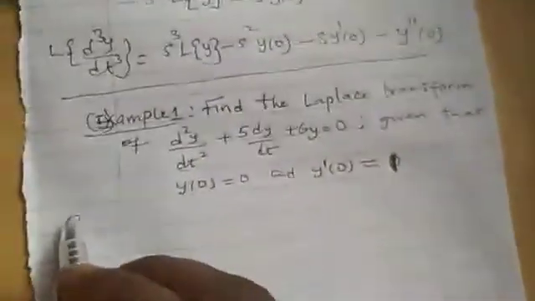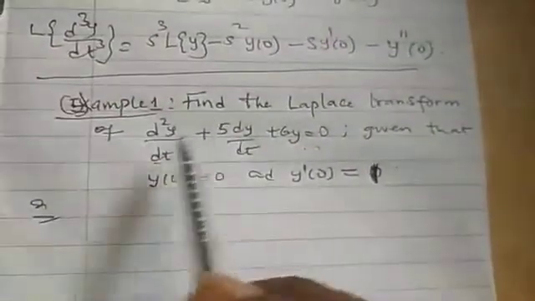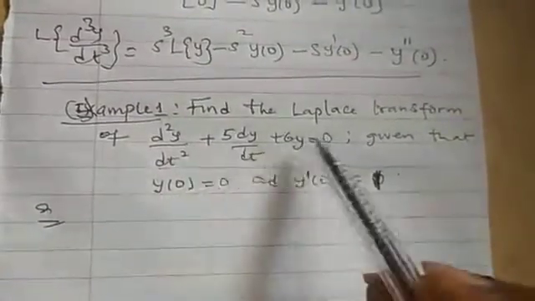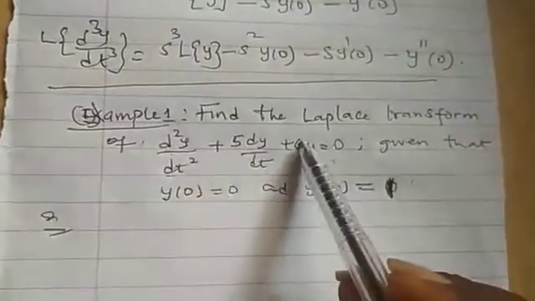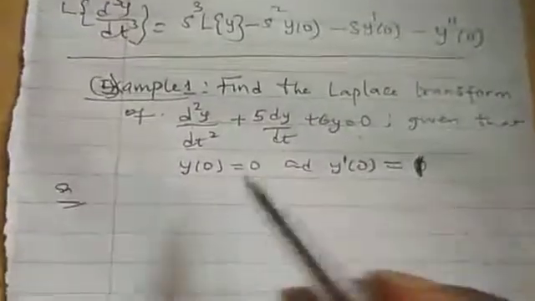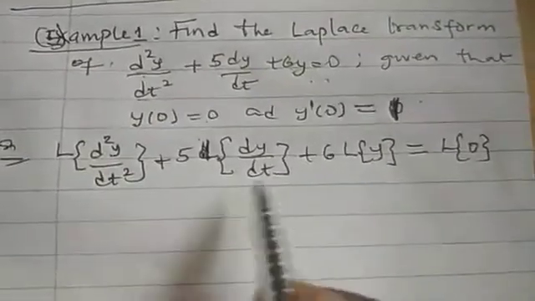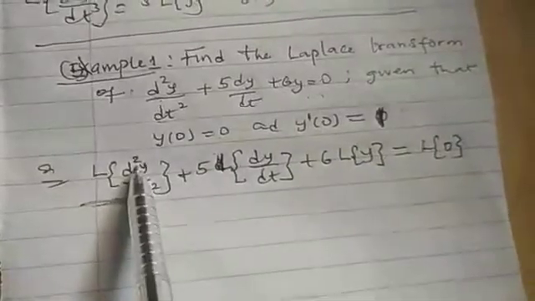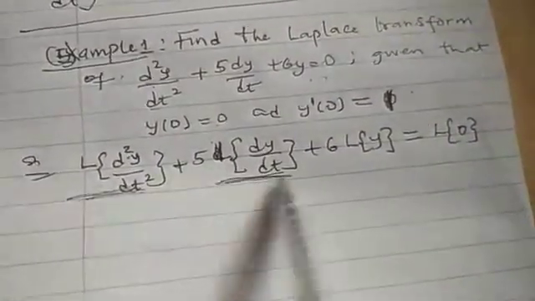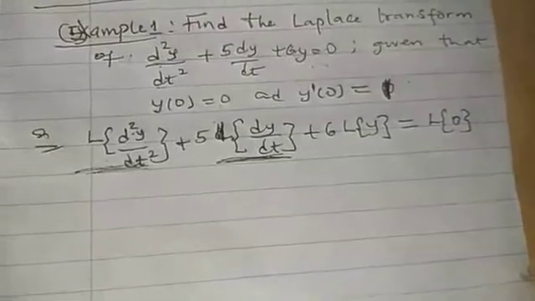Now, the first thing is that we take the Laplace transform of both sides. That is, we find the Laplace transform. That is, we put L to every expression here, and that will become this. That's our first step. The second step now is we need to substitute the expression for the Laplace transform of the second derivative and the Laplace transform of the first derivative, as in these two. We need to substitute. When we substitute them, we are going to have this.